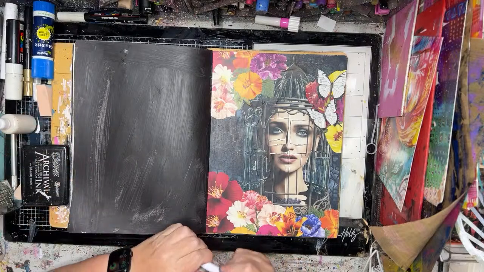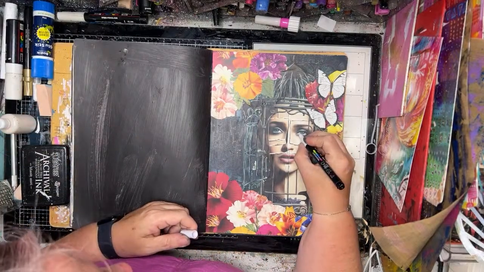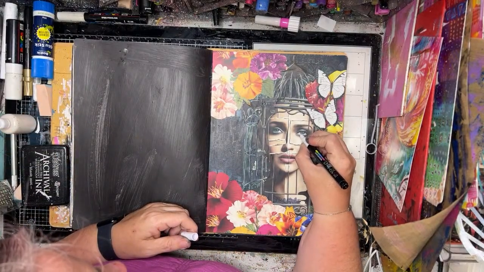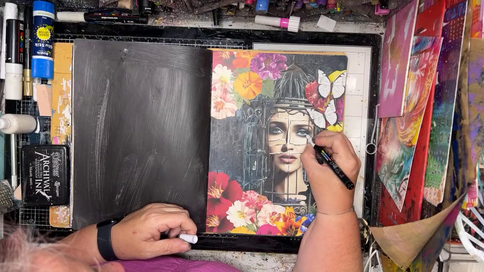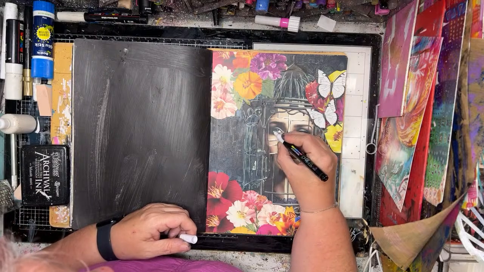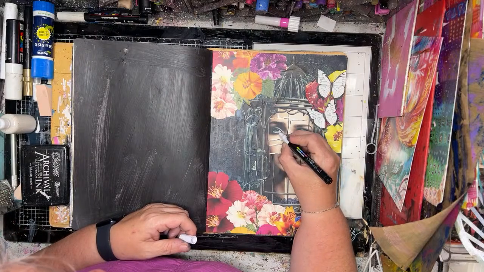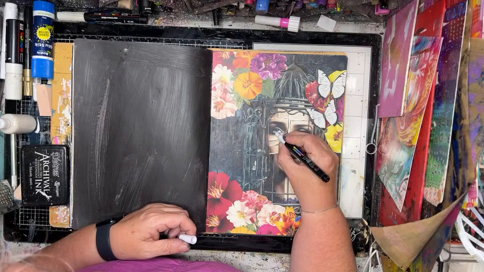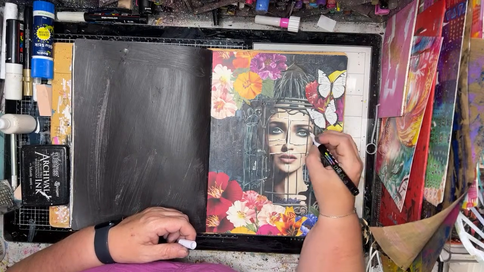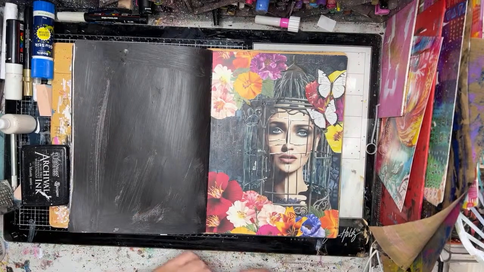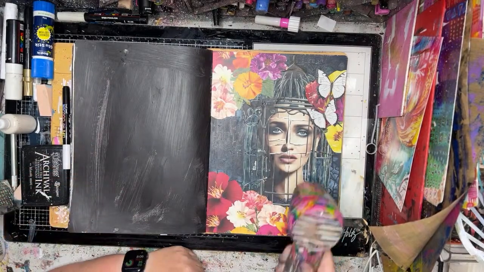Okay, just to boost the colour a little bit, and it's not necessary, it's just something I like to do. But I always find making the whites of the eyes that little bit whiter just helps bring it all together a little bit.